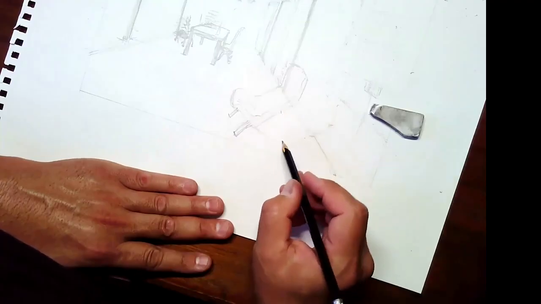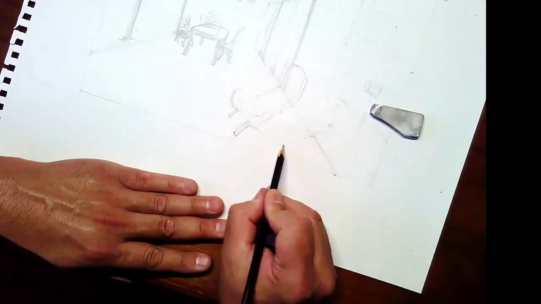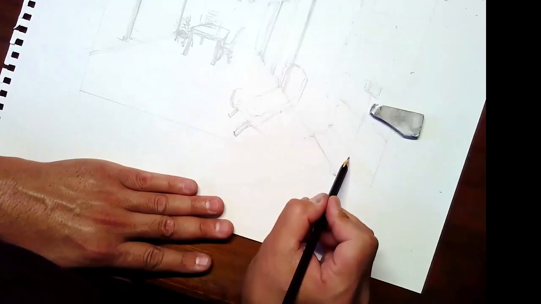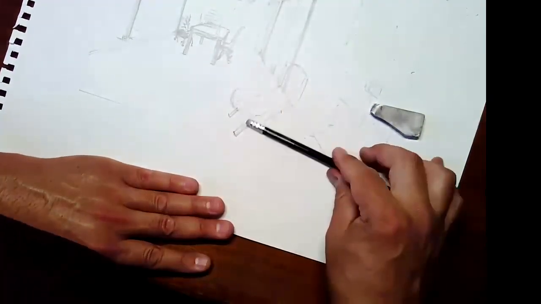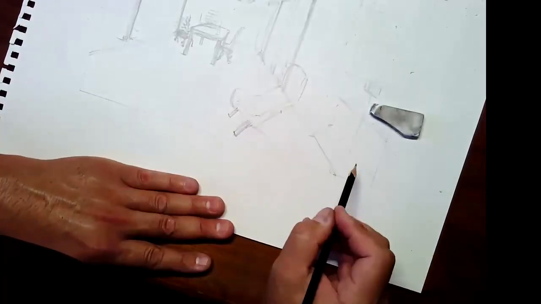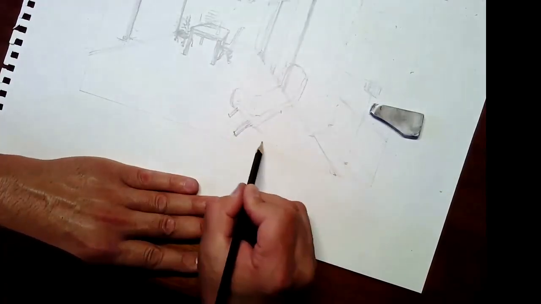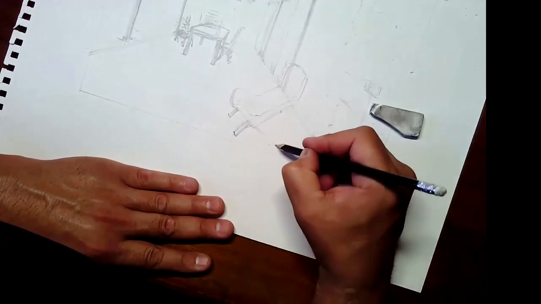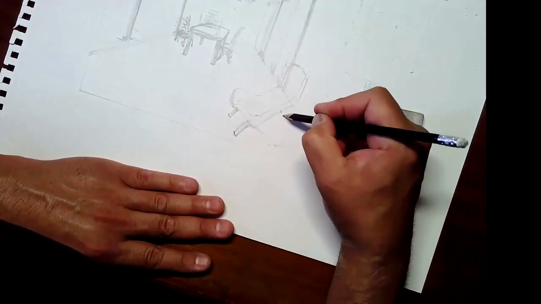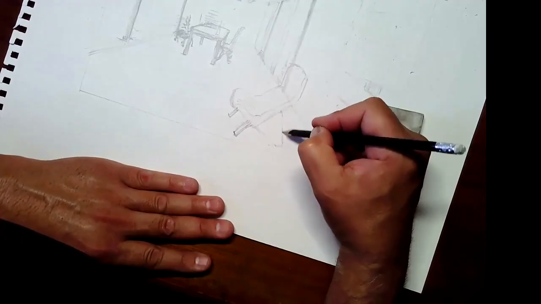So that's one mark. And I can look at where that little turn is. If I put my pencil horizontally on the screen and line it up like this, it comes out at about the middle of the center of the door frame. So that's what I mean by using your drawing as its own reference point.